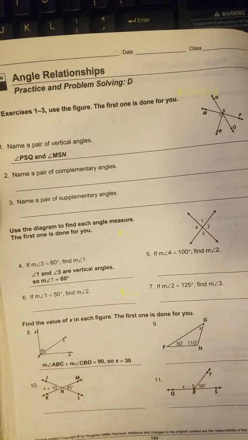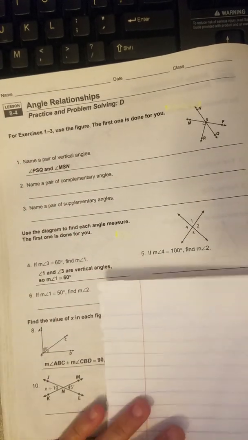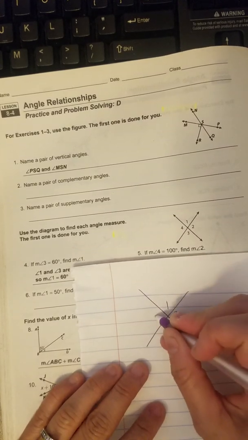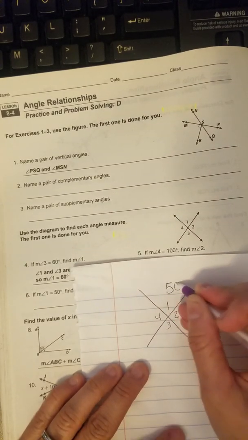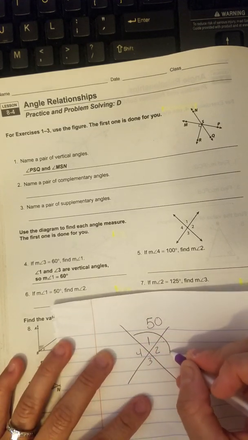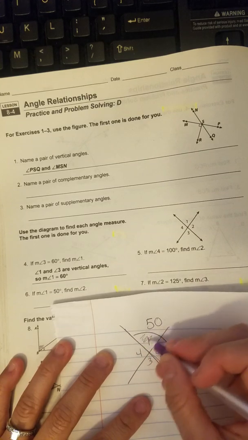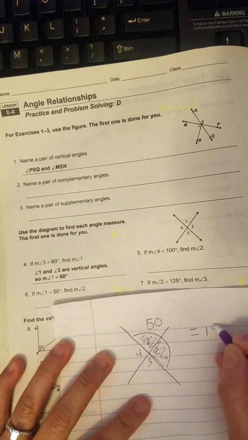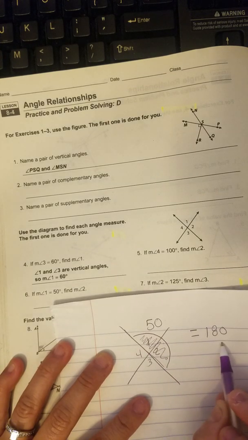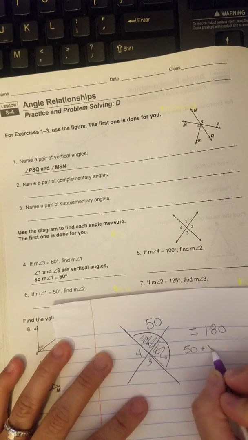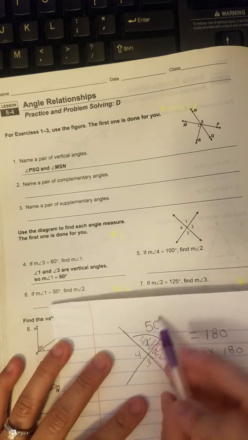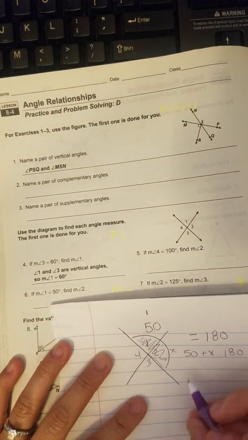Number 6, if angle 1 is 50. I can't write on this book. But if you have 1, 2, 3, 4, and it says angle 1 is 50, find angle 2. Find this. Well, you need to know that a line segment, this whole entire thing here, equals 180. And you have to know that this plus this has to equal 180. So 50 plus x, because we don't know what this is, equals 180. So this is angle 1, and this is angle 2.